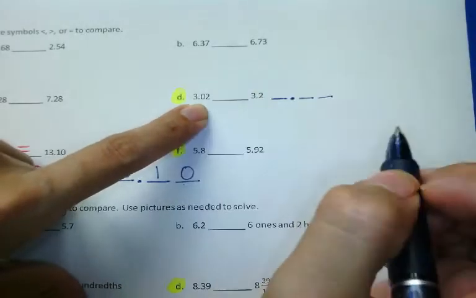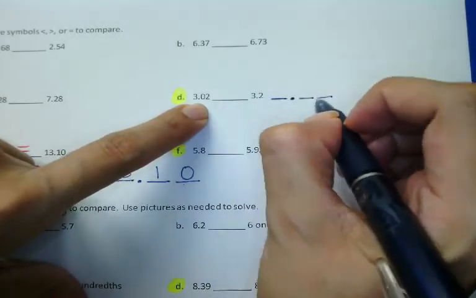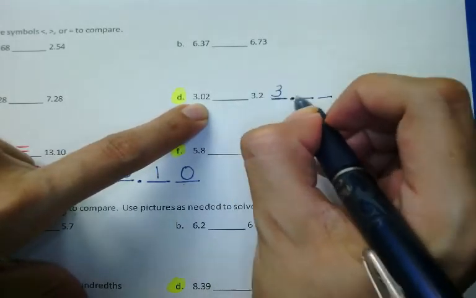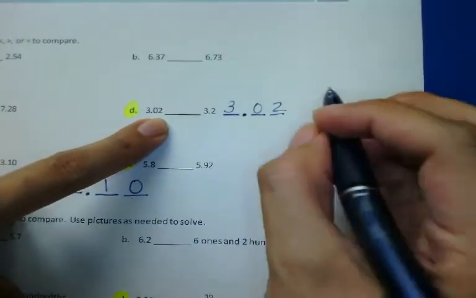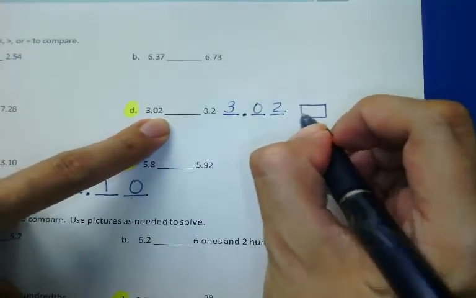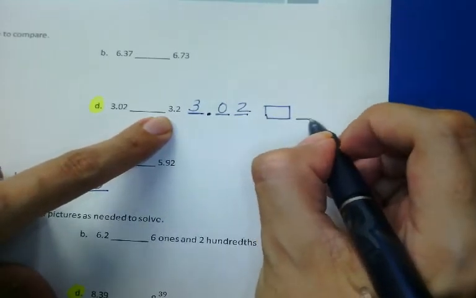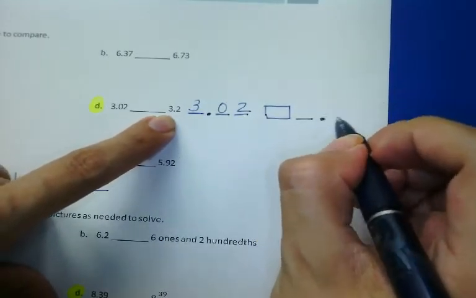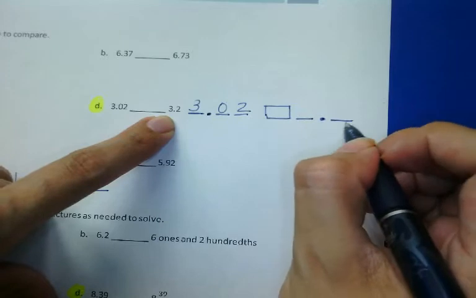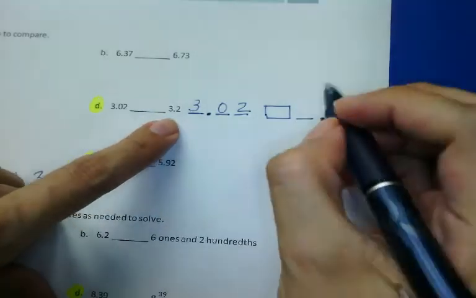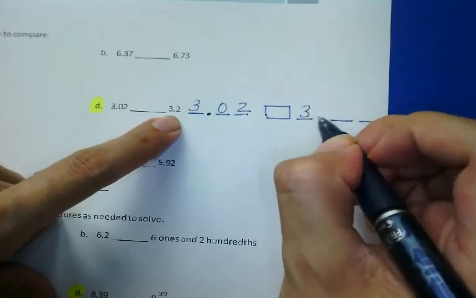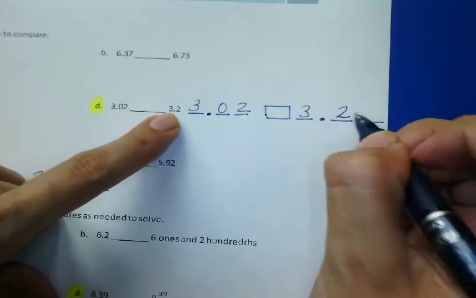So then let's place the first decimal, 3.02, and then I want to put the ones place, decimal, and then the tenths, and then the hundredths. And so let's go ahead and plot this one, 3 and 2.